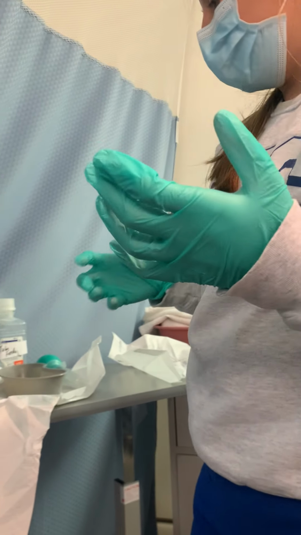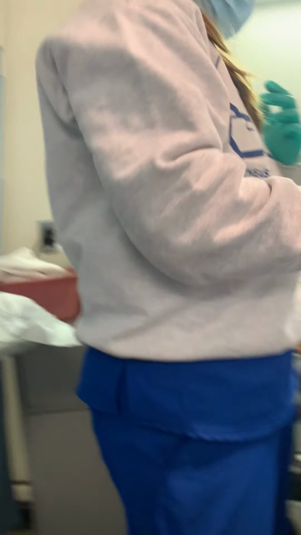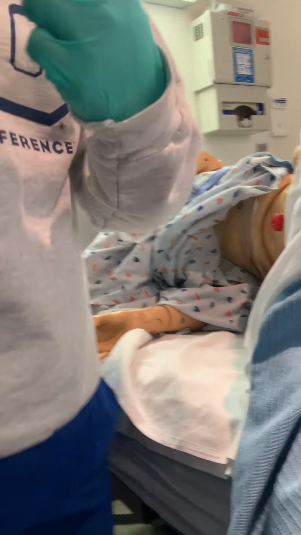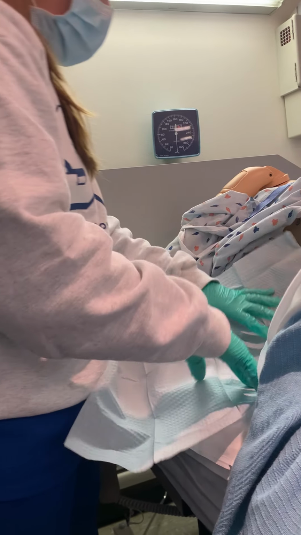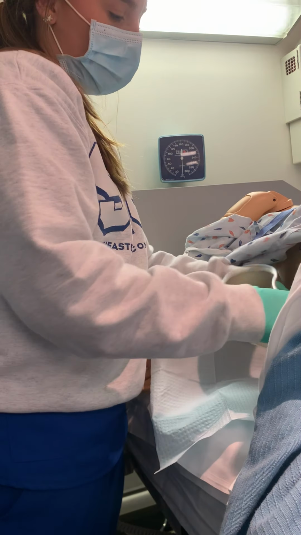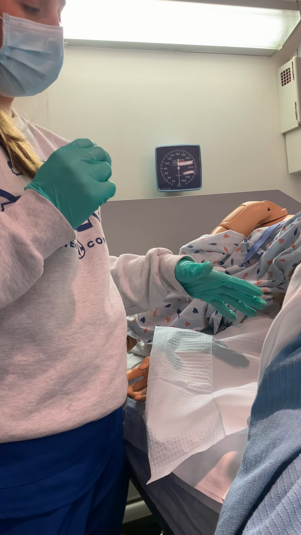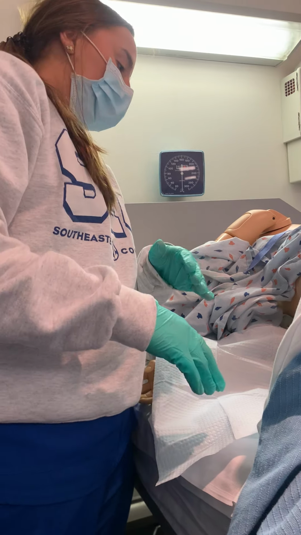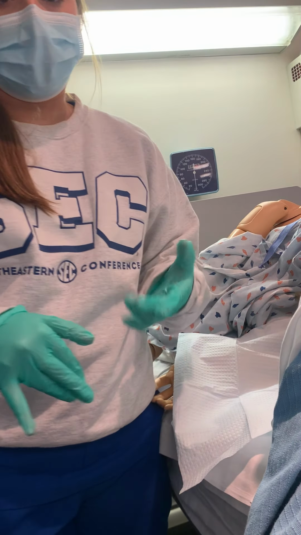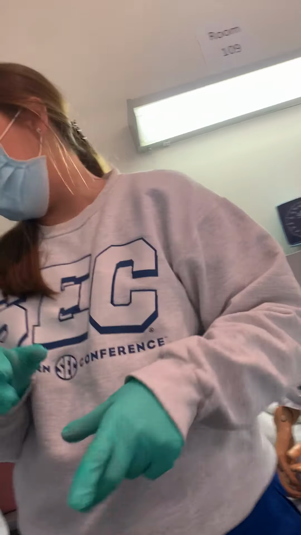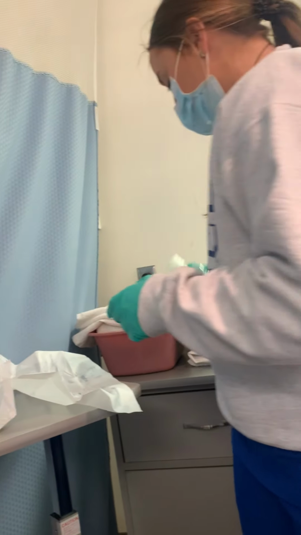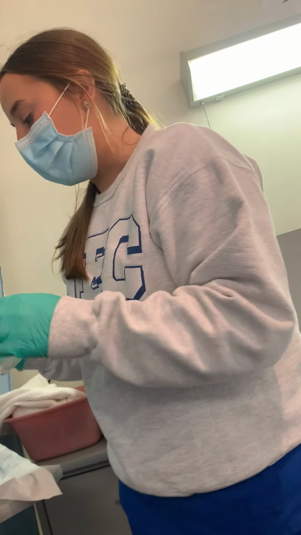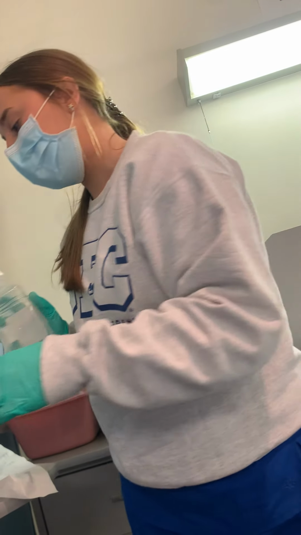Okay, so now I'm going to place my emesis basin below the wound and place an absorbent pad under it, making sure that I don't get Miss Smith's bed wet. So now I'm just going to examine the wound. I don't see really any redness or anything like that, but if I did, I would make sure to document that. So I'm going to get my solution, and I'm going to flip my solution. It has been opened, and I have verified that it's still in date.